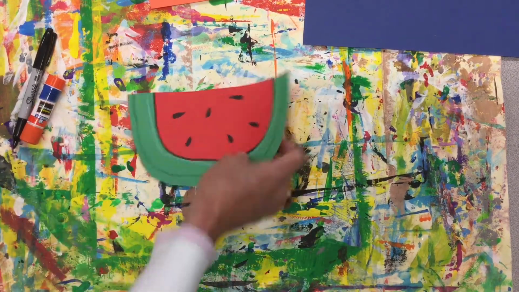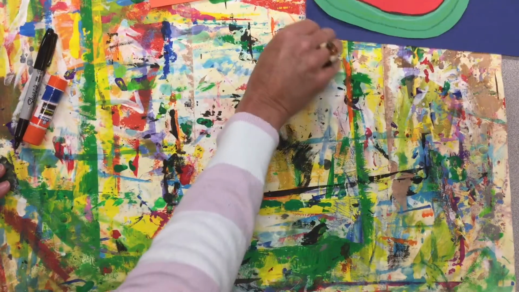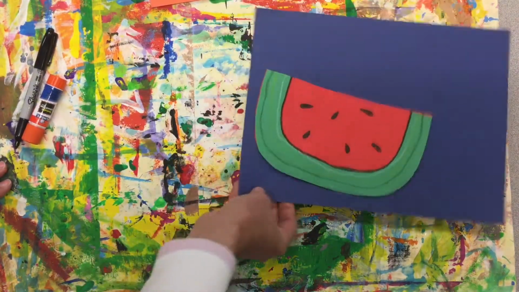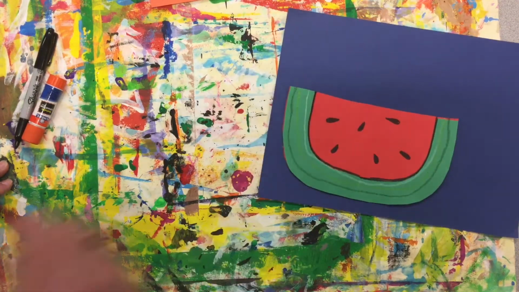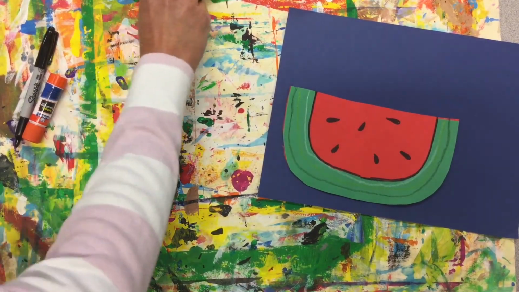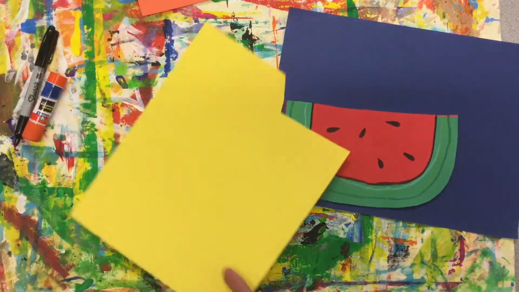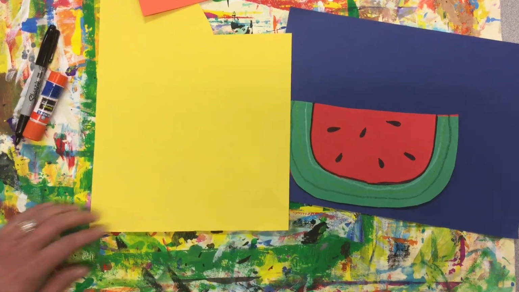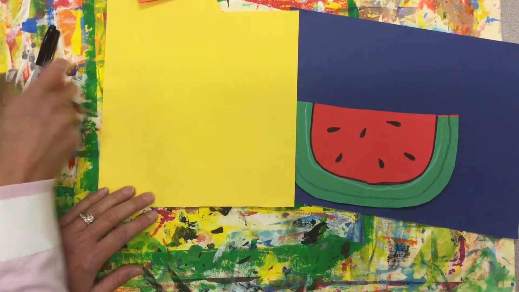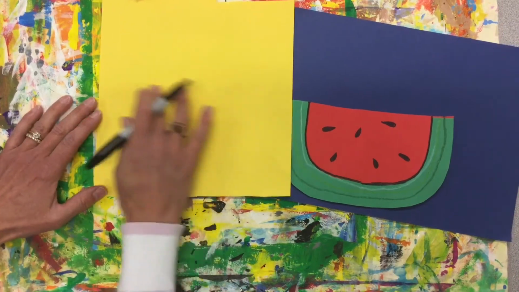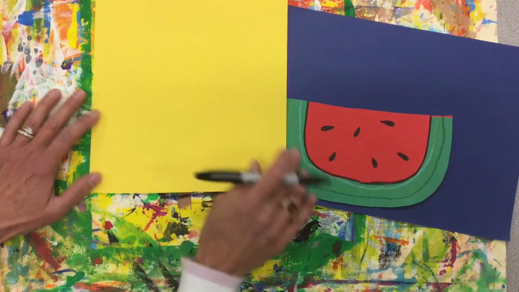So I'm done with my watermelon. I'm going to put it to the side. This will be my background. So maybe I'll just set it over to the side, see what else I want to add. Thinking of some other tropical fruit that you might get. I'm thinking about a melon, and that would be kind of a circular form.